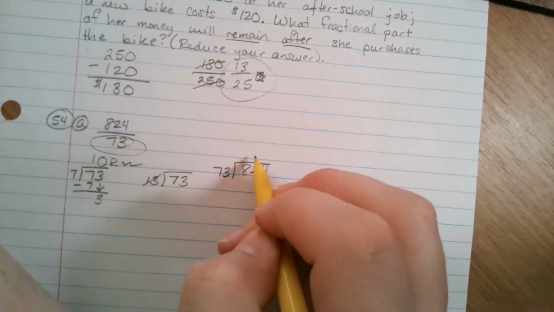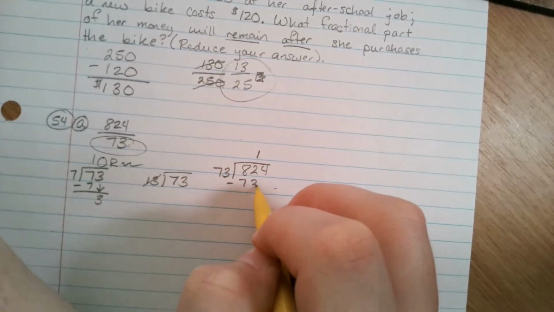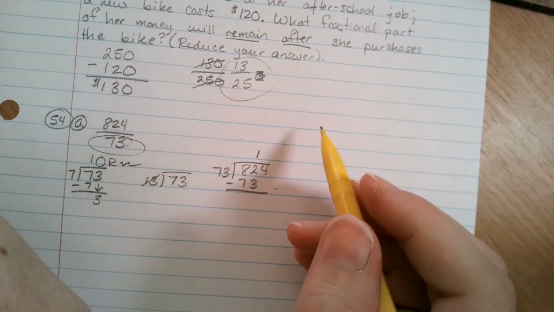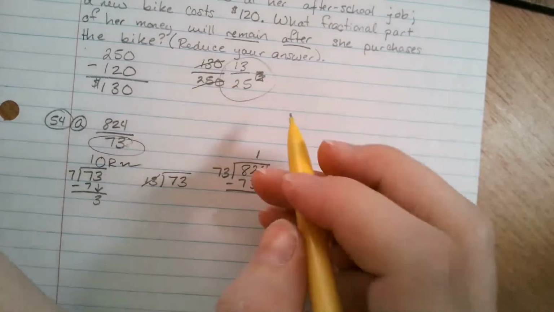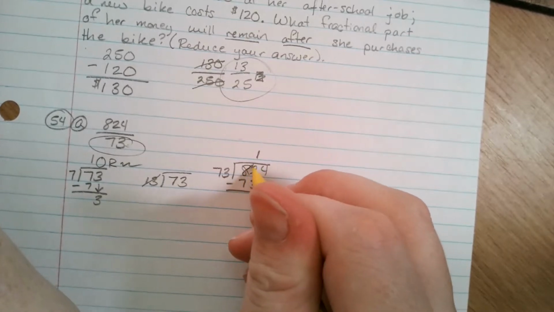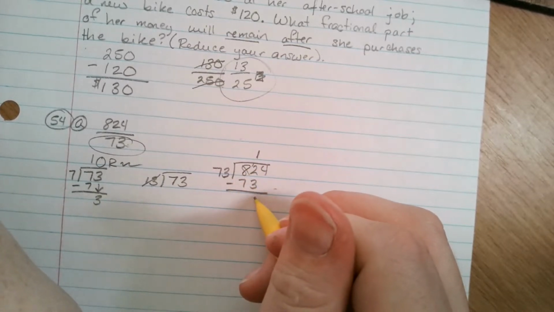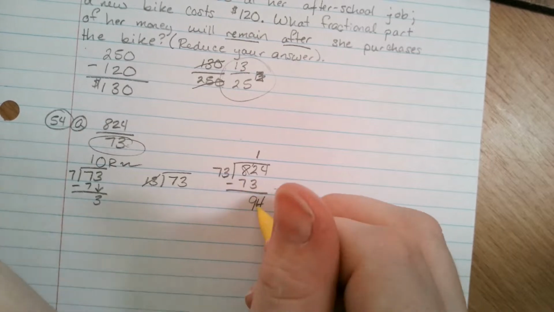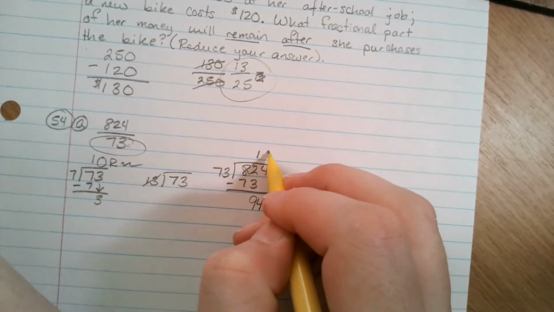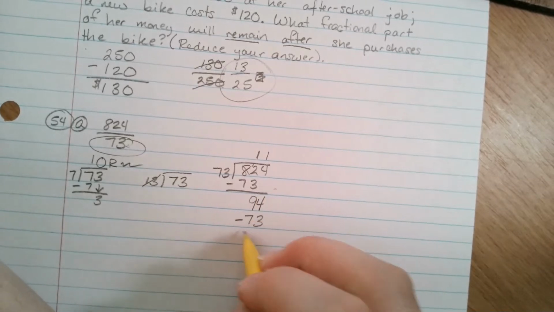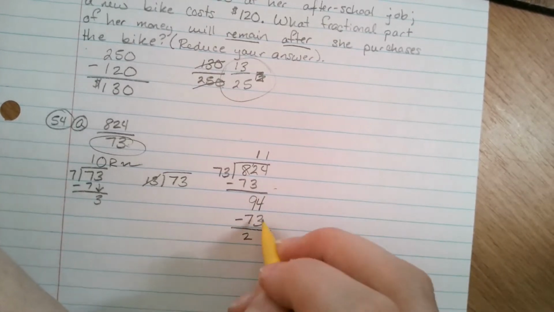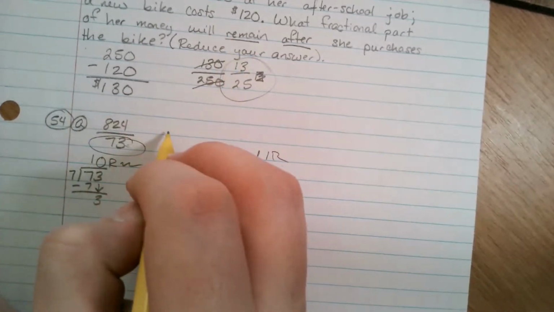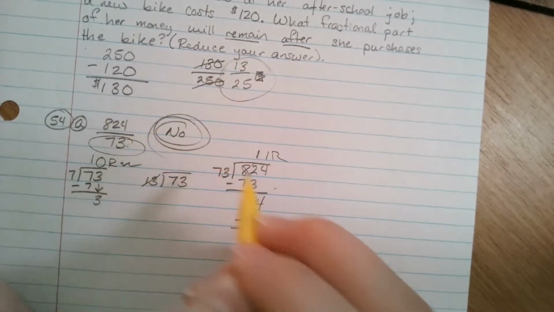If we can fit 73 into 82 once, so 12 minus 3 is 9 and 4. 73 can fit into 94 once, which would leave us with 21, which would be a remainder. So no, it cannot be simplified.